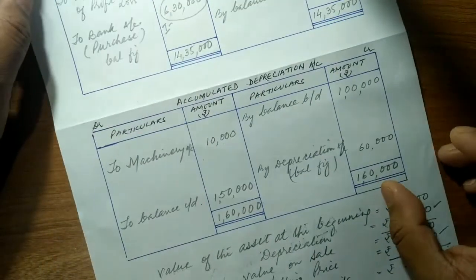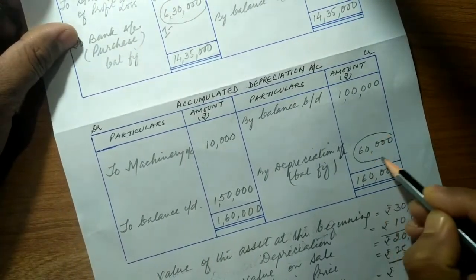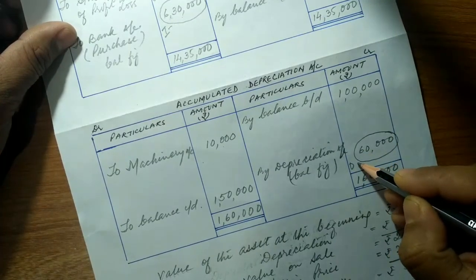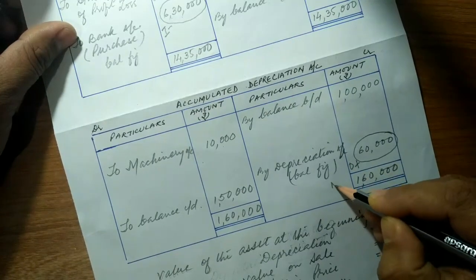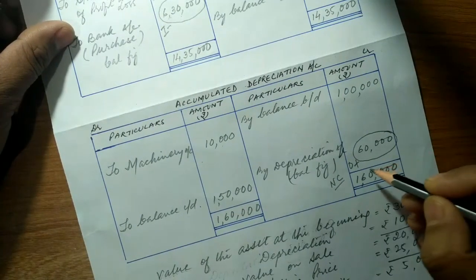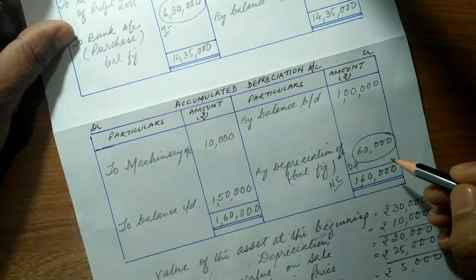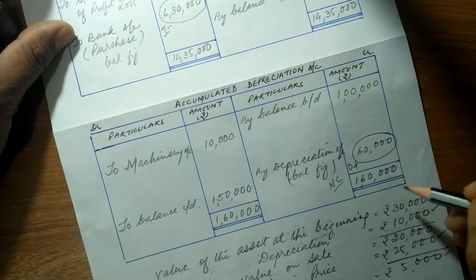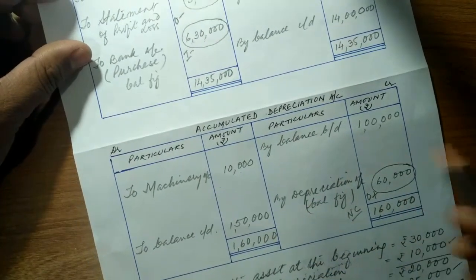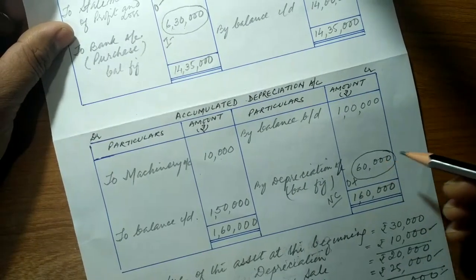Then for the accumulated depreciation account, the current year's depreciation, that is 60,000 rupees, will be shown under operating activity. It will be added to the profit as it is a non-cash item, under the adjustments related to non-cash and non-operating activity, since it has decreased the profit. So this will be shown in the cash flow statement by adding under non-cash and non-operating activity. There will be no other items that will come from here. So this is the only item which will be shown in the cash flow statement.